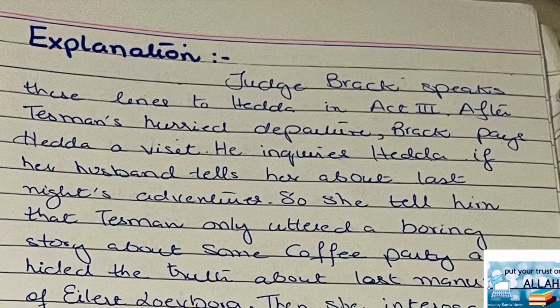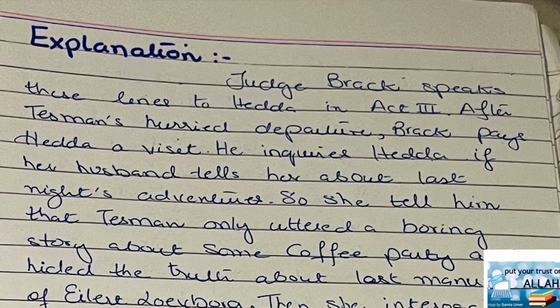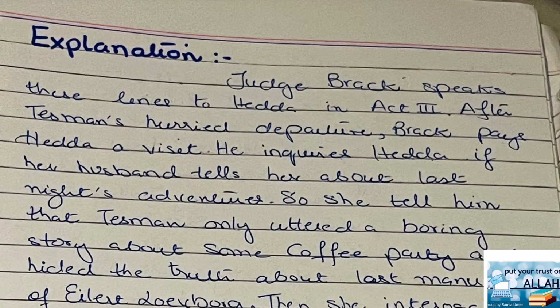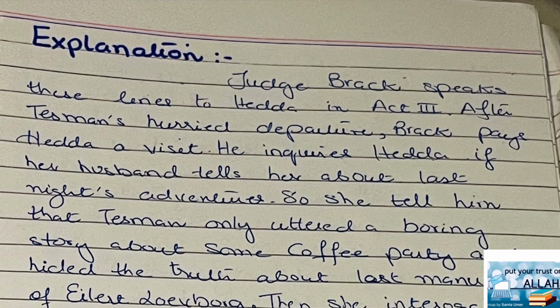यहाँ पे एक्सप्लेनेशन की तरफ जाते हैं. Judge Bragg speaks these lines to Hedda in Act 3 after Tasman's hurried departure. Bragg pays Hedda a visit. He inquires Hedda if her husband tells her about last night's adventure.